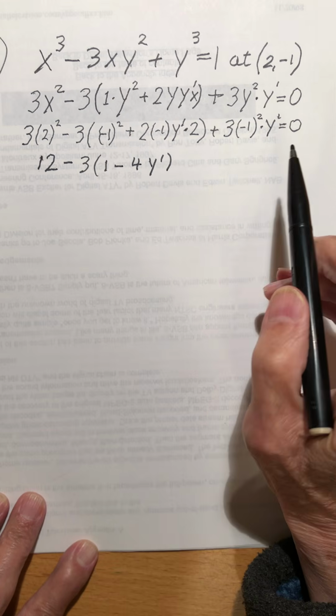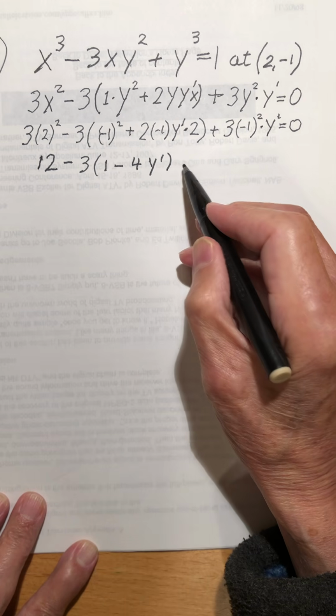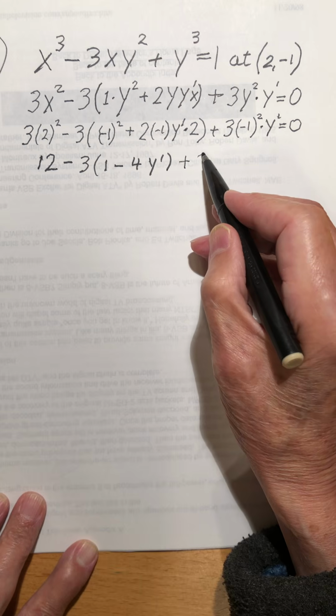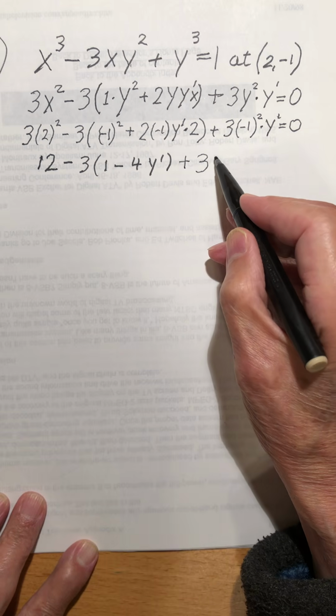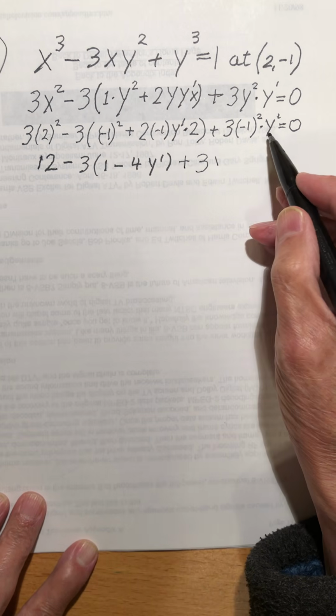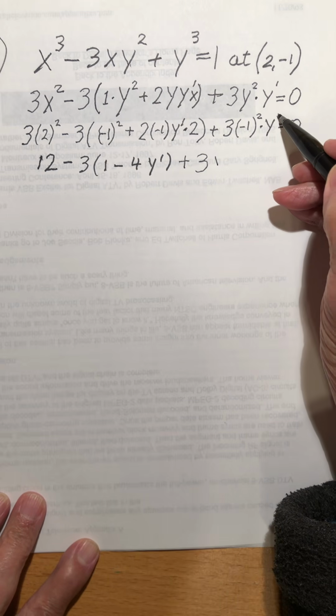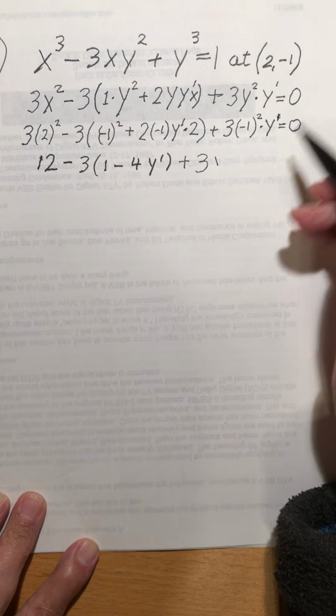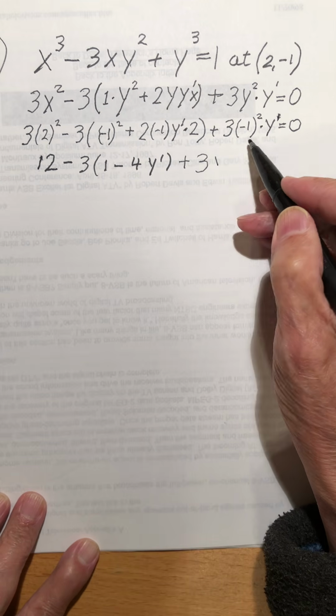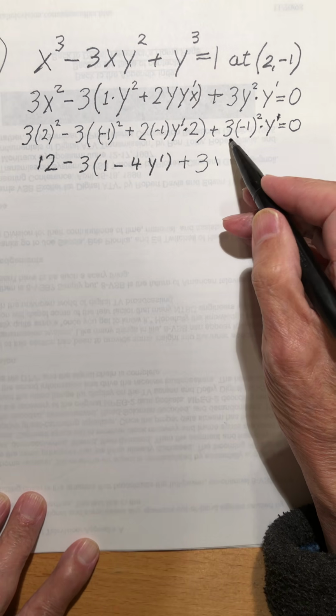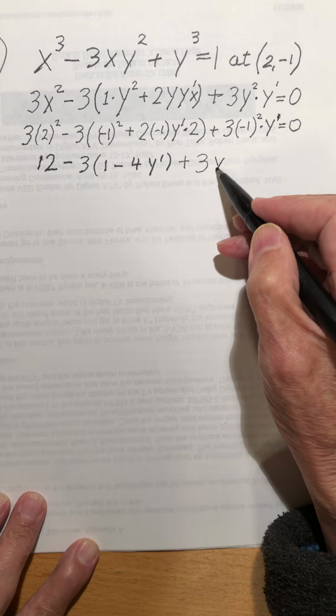Negative 1 squared is just 1. 1 times 3 is a 3. Oops, it's not y squared. It's y prime, right? So 3y prime.